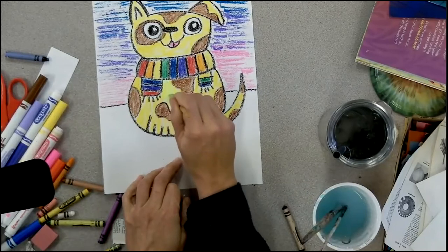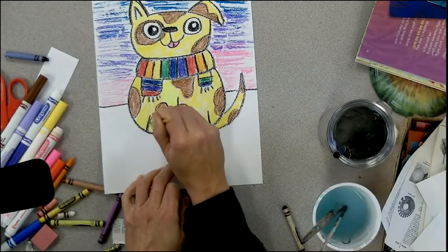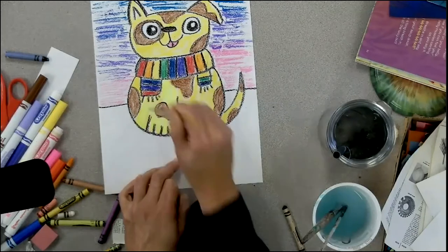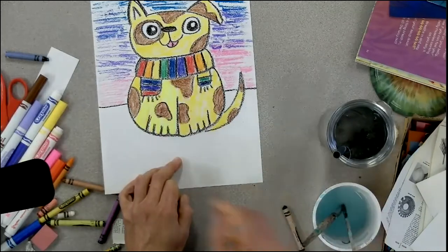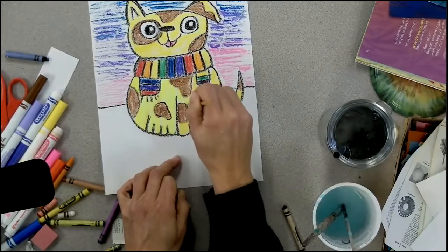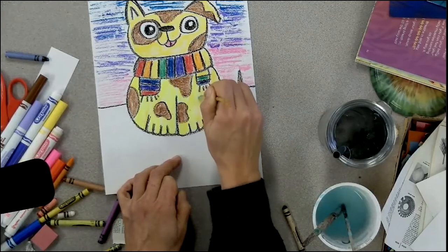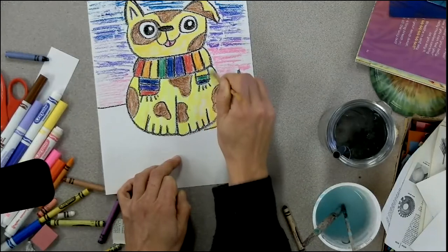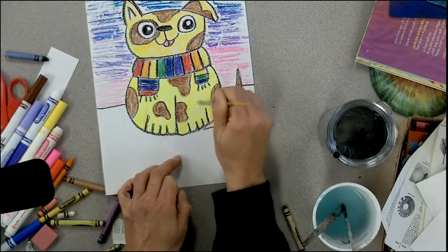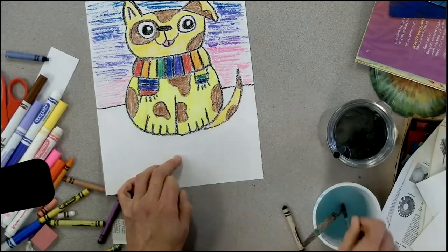And there's a little bit of blue on my brush, I just realized. So my dog is a little bit of a green color. But you know what? I'm not going to freak out about it. So I'm just going to continue to color all this. I'm not using a lot of water because I don't want the paint to go all over the place. And remember, don't worry about going over the wax crayon because water and wax don't really mix together.